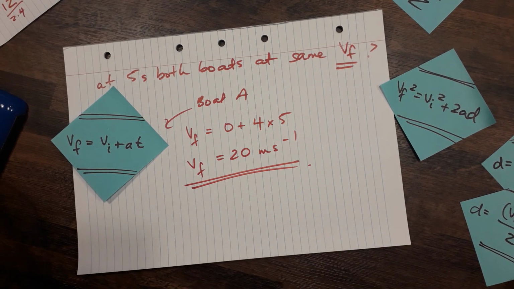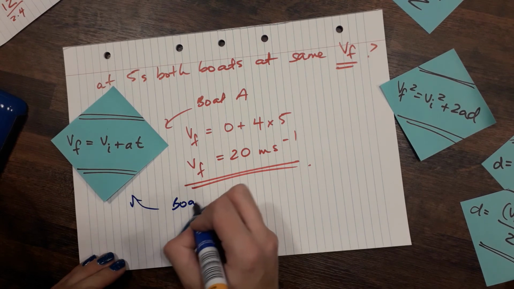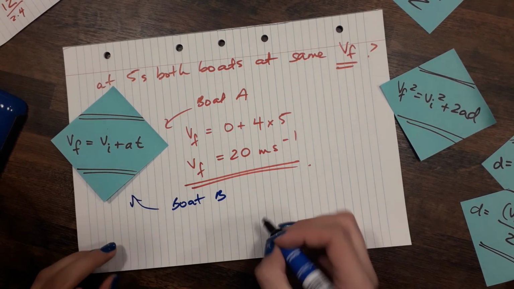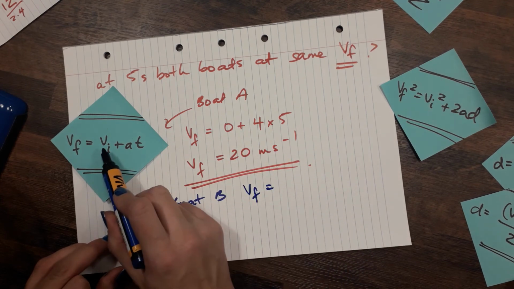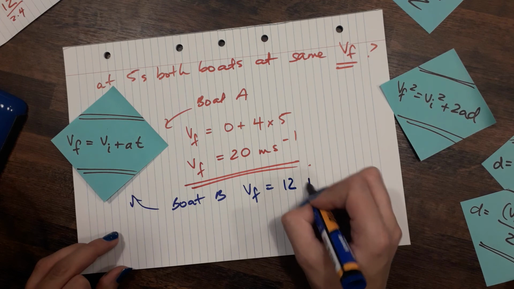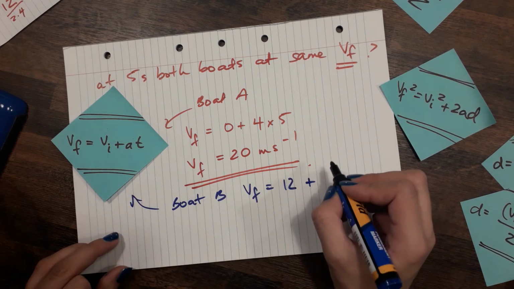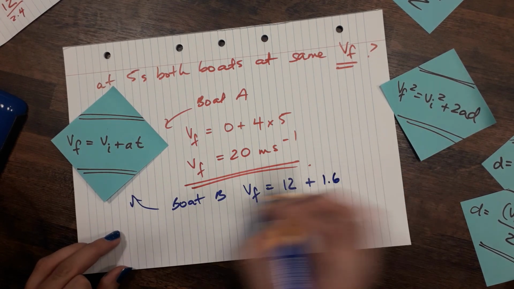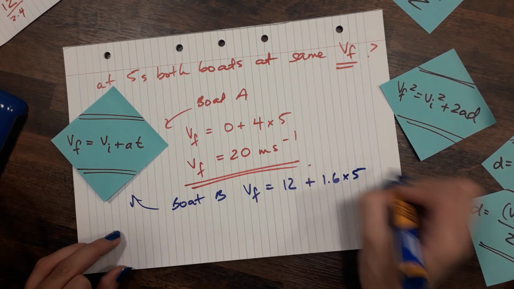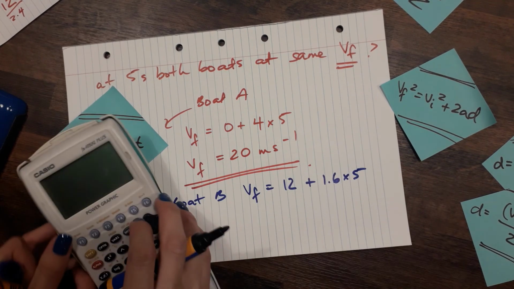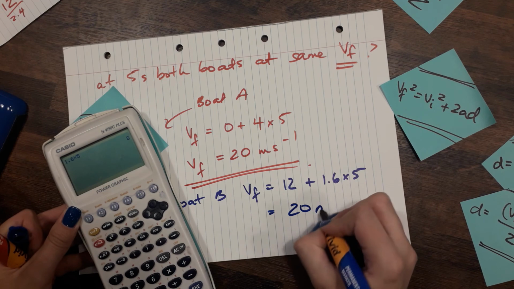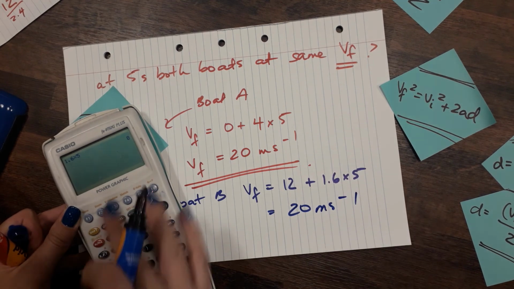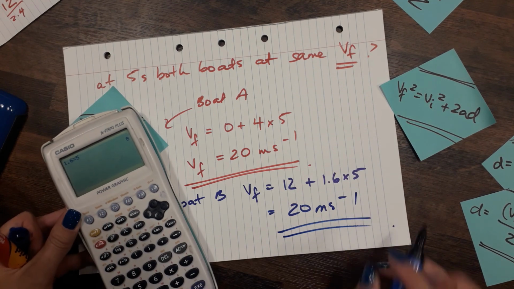If you want me to just go through it with you, boat B had a VF equals, its initial was 12. Its acceleration was, we calculated before, 1.6. And again, the time was 5 seconds. So 1.6 times 5 plus 12. Well, yeah, so 8 plus 12, 20 meters per second.